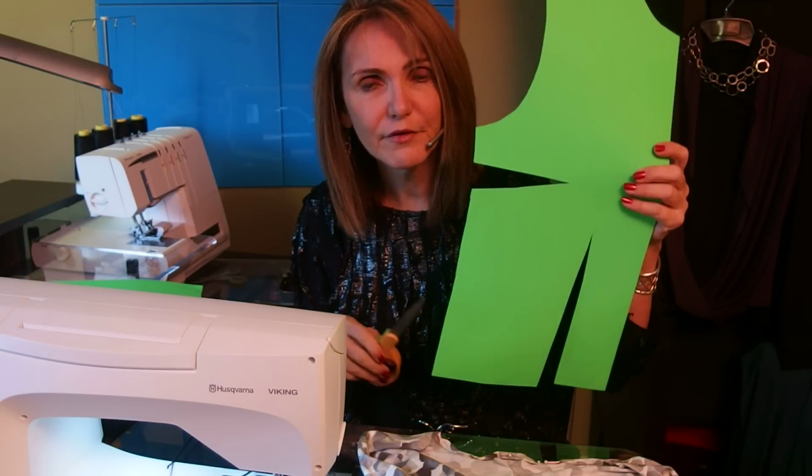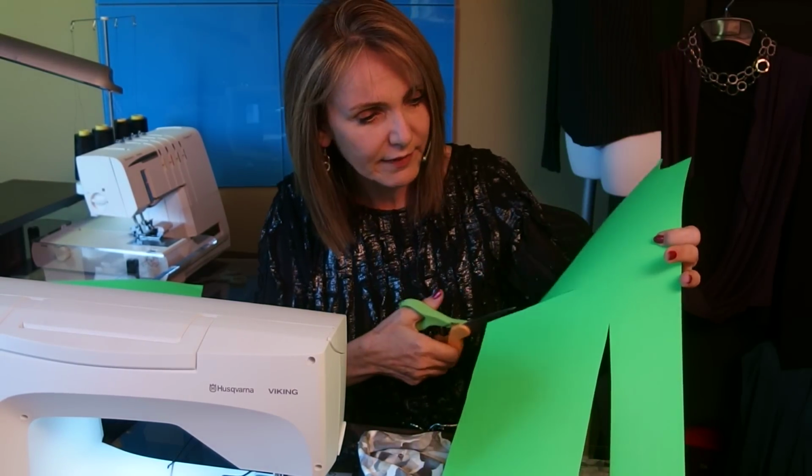So the French dart plays a really important role because by definition, the French dart is when the bust dart and waist dart are combined in a seam line that starts at the lower third of the bodice. So let me literally take that and kind of go.